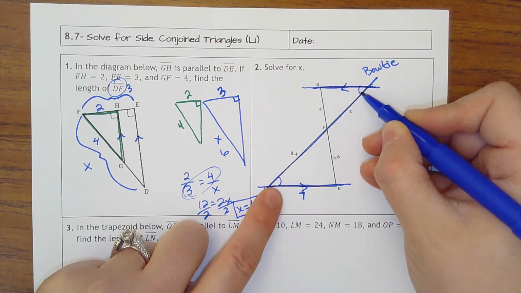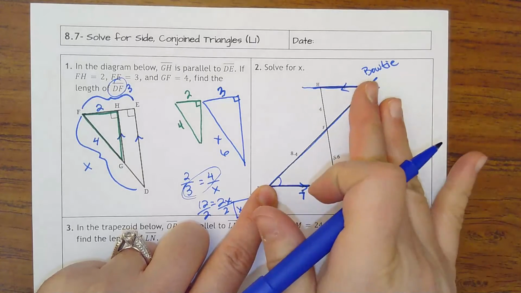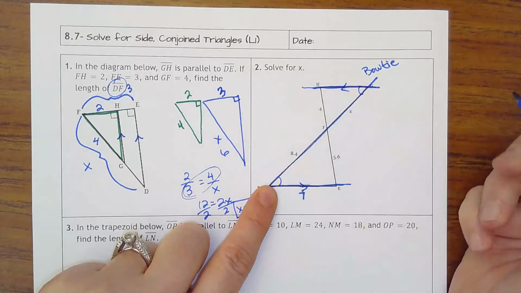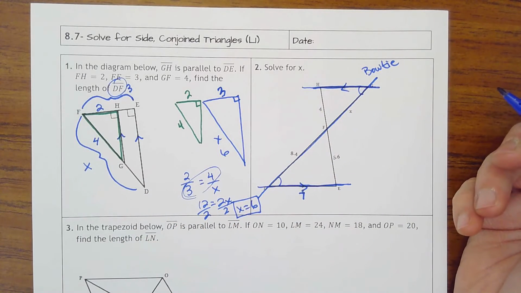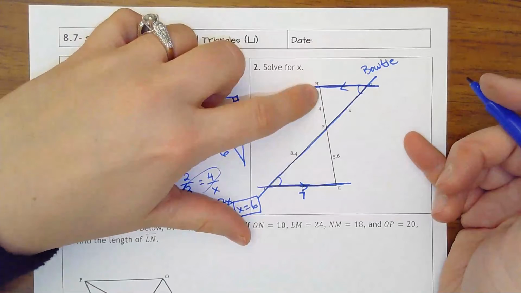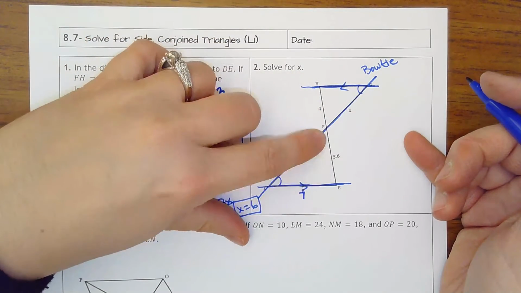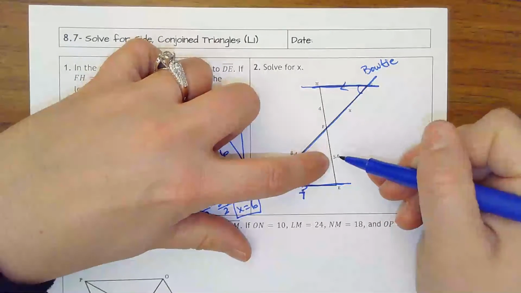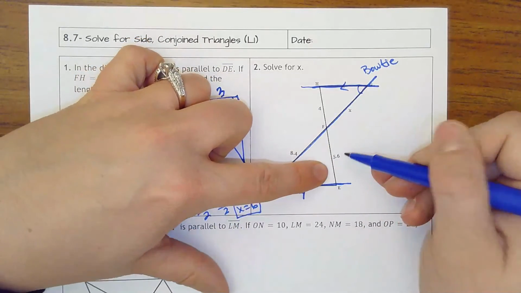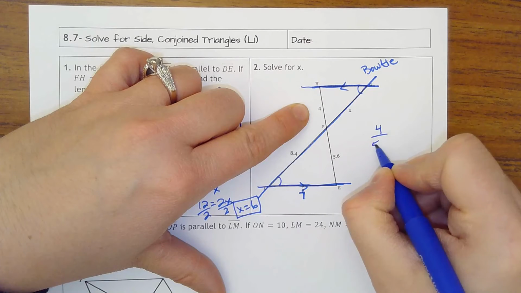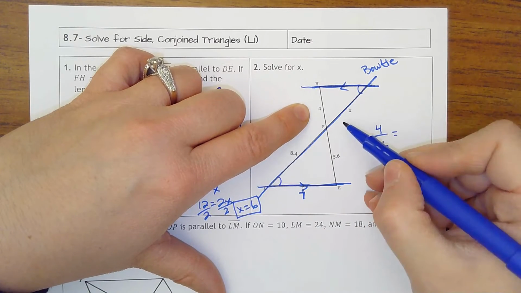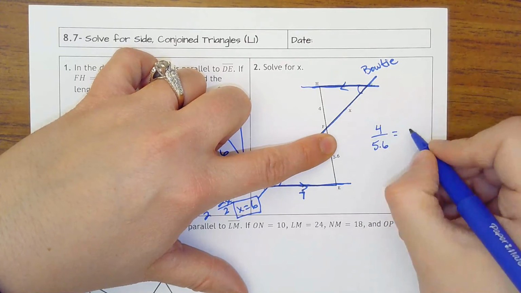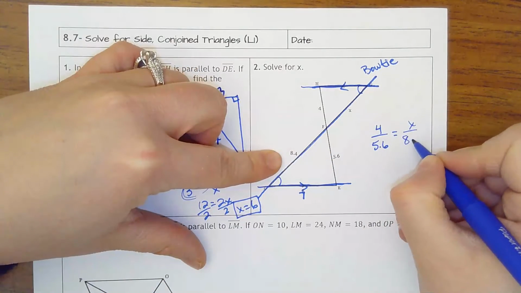So if these are congruent, you're looking at this angle and this angle. It's like if I flipped this one over, reflected it so that that point was here, it would be in the same orientation. So the way I think about it is that this side correlates to this side. This side across from my angle I knew is congruent corresponds to this one that's across from my angle. So I'm going to say 4 is to 5.6. And I went from this smaller triangle here. So I have to go x is to 8.4.